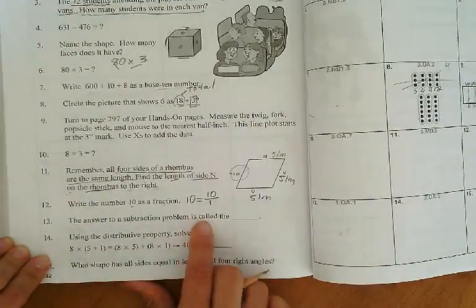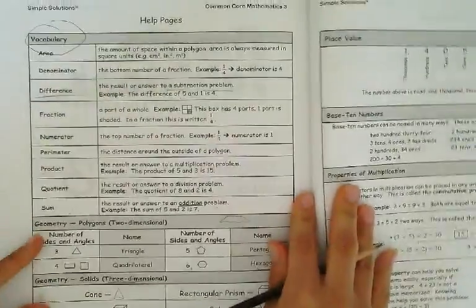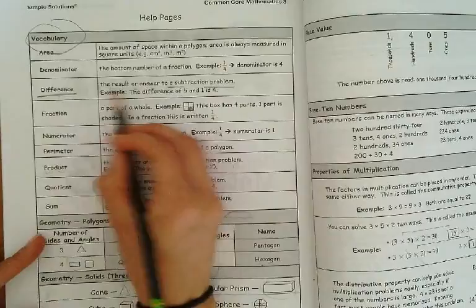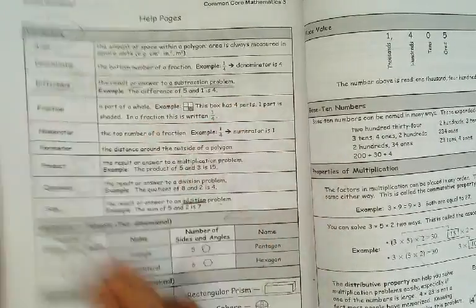Number 13. The answer to a subtraction problem is called the blank. I could look in my hands-on pages if I forgot what that was. I think some of us might know by now it is difference, but I could check it. The result or answer to a subtraction problem. So it's the difference.